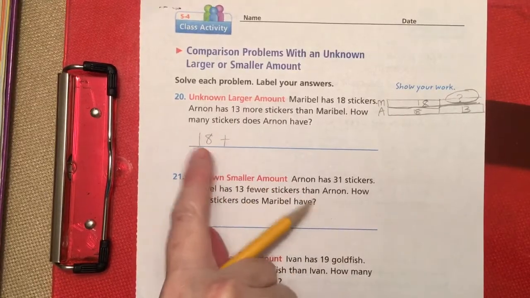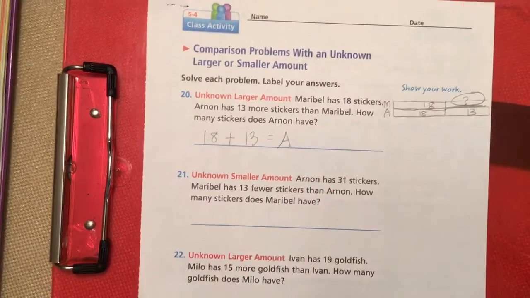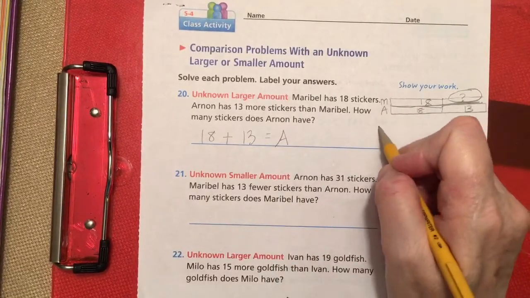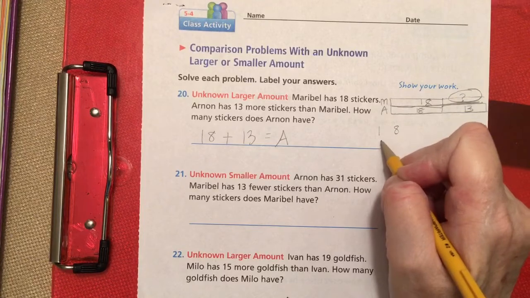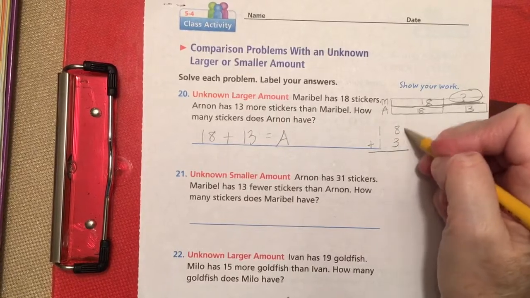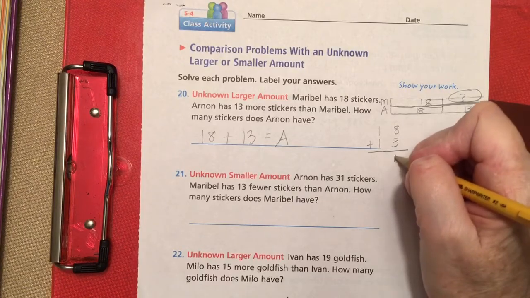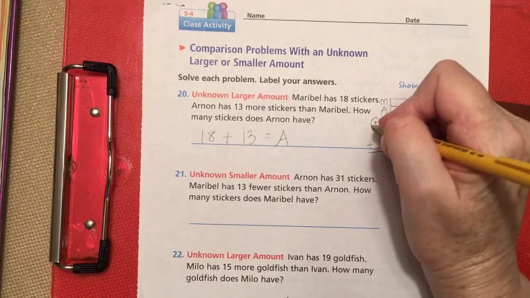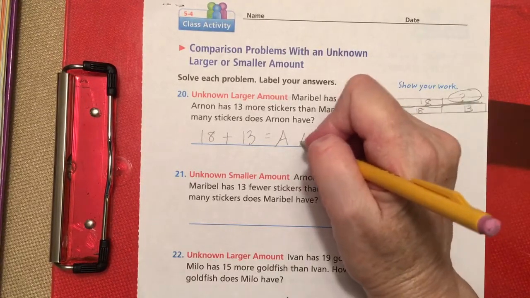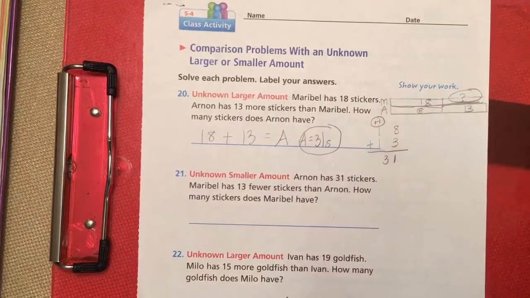So he has that amount plus an additional 13. And that will give you his number. That's the variable. What I would do to add those up, of course there are different ways you can do it, but I'm basing this on what I know from you. I would stack my numbers to add. And 8 and 3 make 11. So I'm going to do my 1 here, and I'm going to carry my 1 above, my new total above, 1, 2, 3. So Aaron has 31 stickers, and I'm just going to say S for stickers, okay?